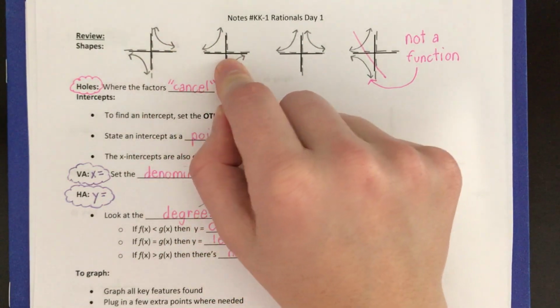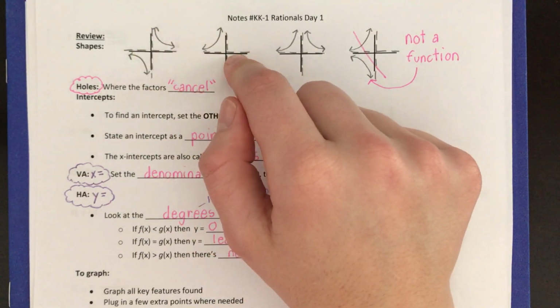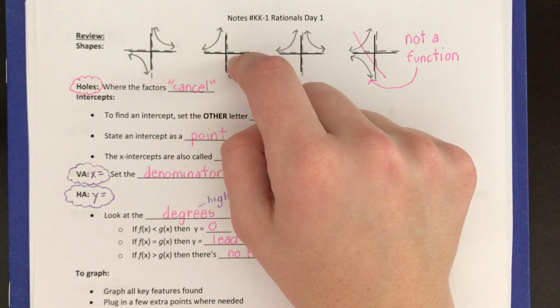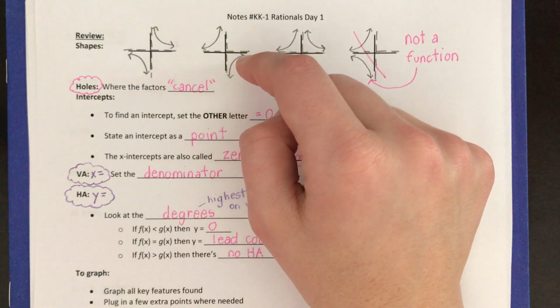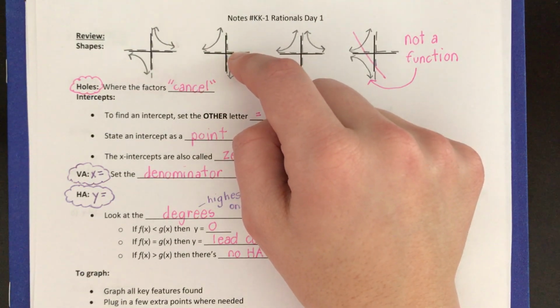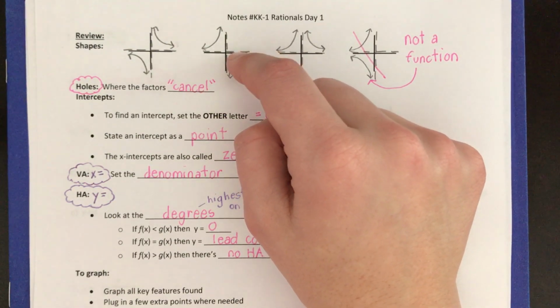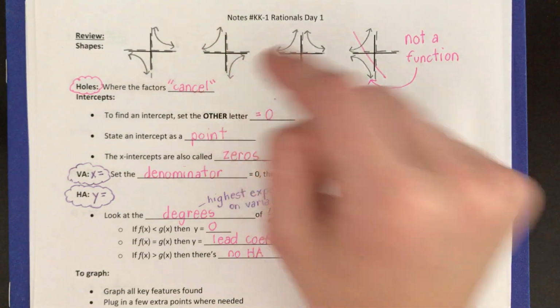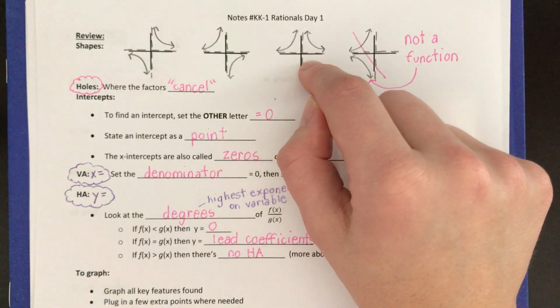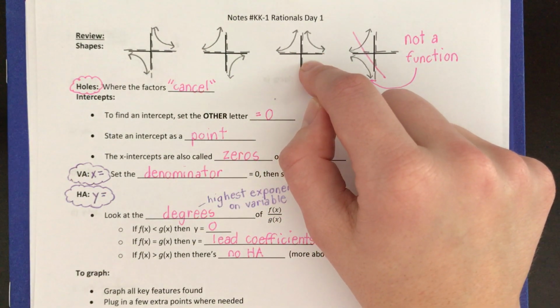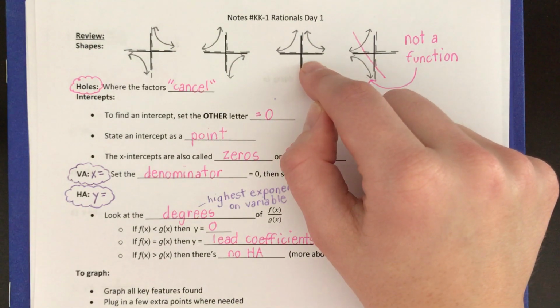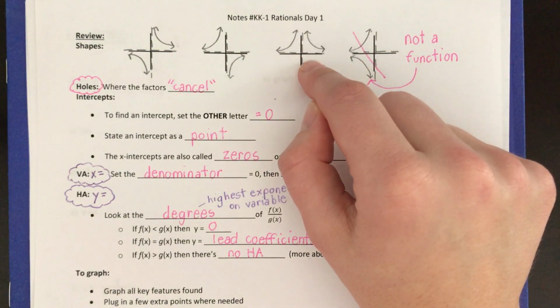This looks like your rational parent function reflected. You could either say it's been reflected over the x or the y-axis. Either way, it would create the same graph. Okay, not both axes, but one or the other. All right, that's this graph. You may or may not have seen a rational of this shape just yet, but if not, then you're in luck. We'll be looking at some that look like this today.